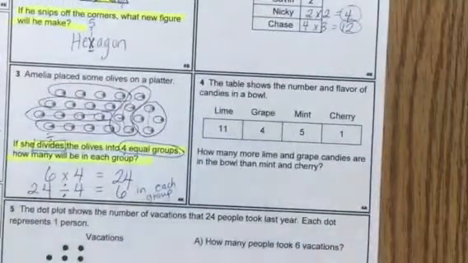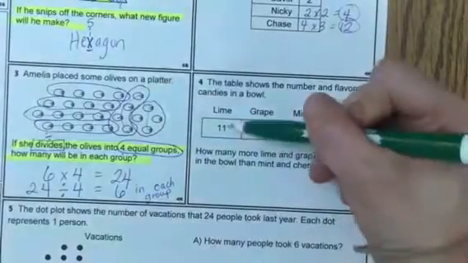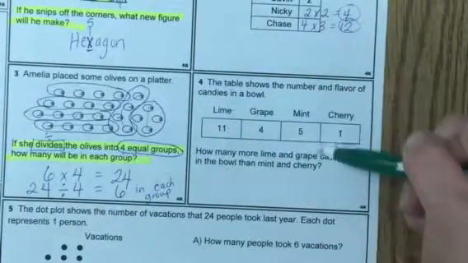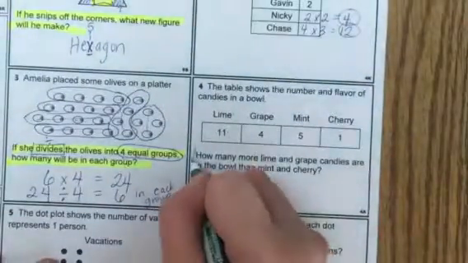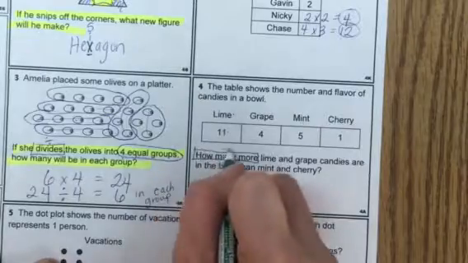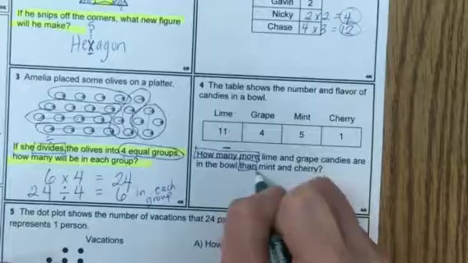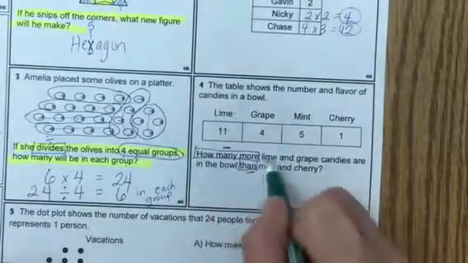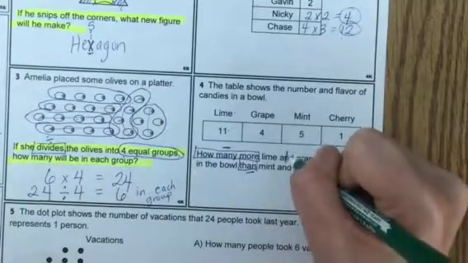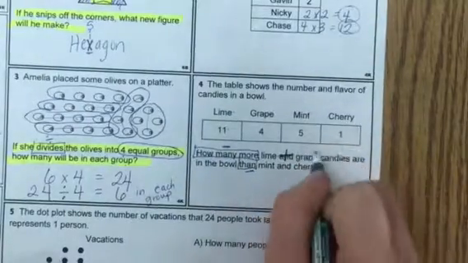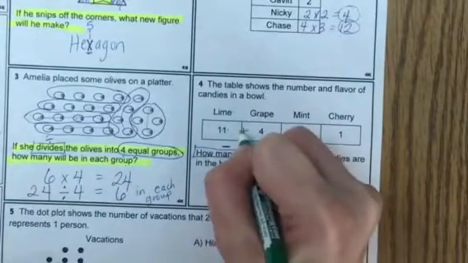So number 4, the table shows the number and flavor of candies in a bowl. We have 11 lime, 4 grape, 5 mint, and 1 cherry. It says, how many more? I already know that I might be subtracting. How many more, and then, tell me to subtract. How many more lime and grape candies? That "and" tells me to combine the lime and the grape. So lime and grape, I've got to add these 2 together.